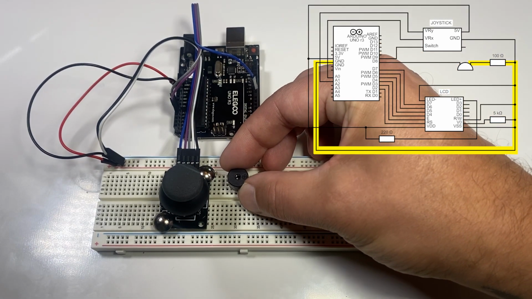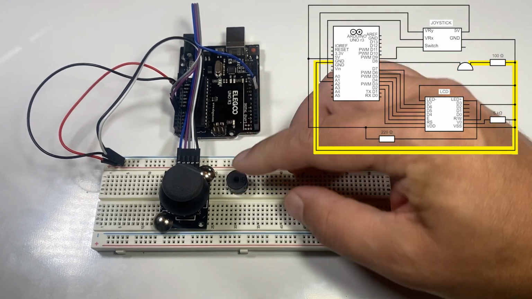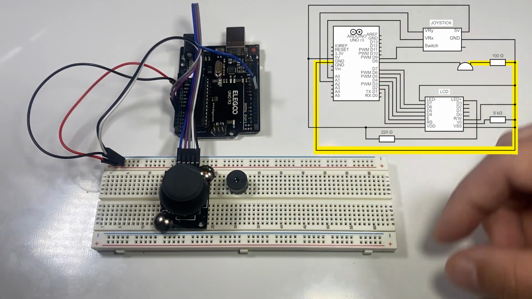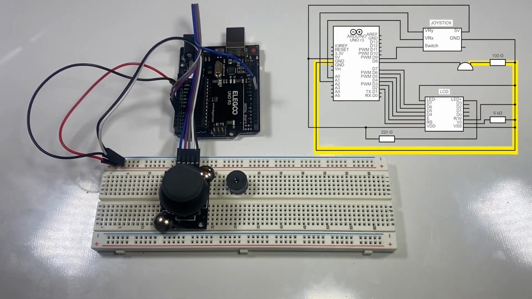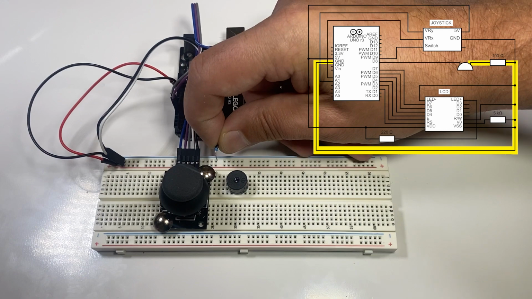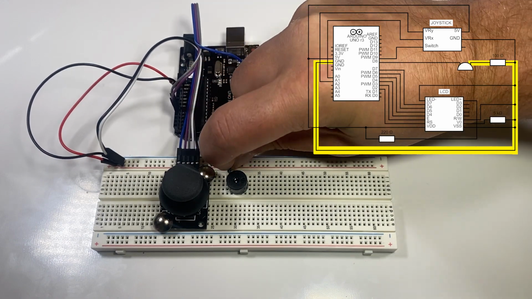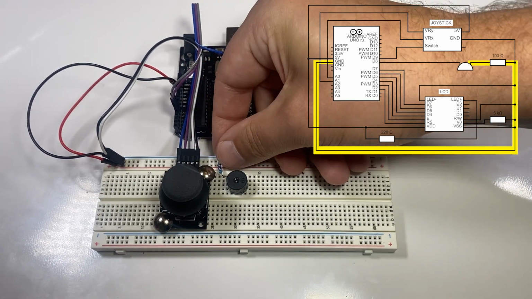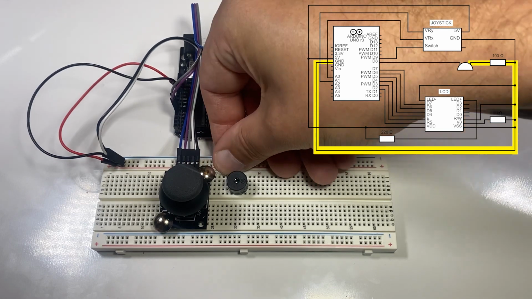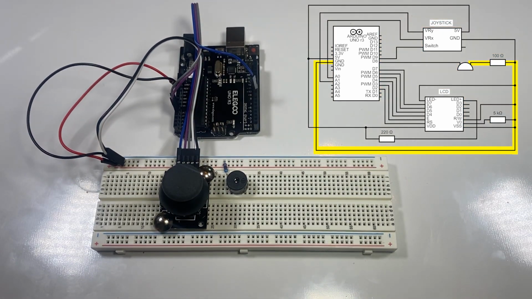Next, let's go ahead and wire up our buzzer. We're going to take a 100 ohm resistor to ground to the negative side of the buzzer. Then we'll take the positive side of the buzzer to D8.